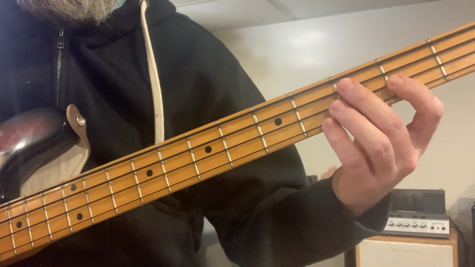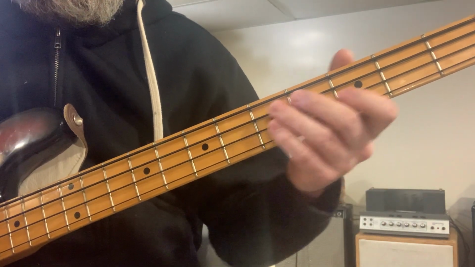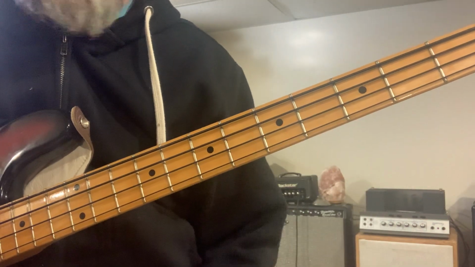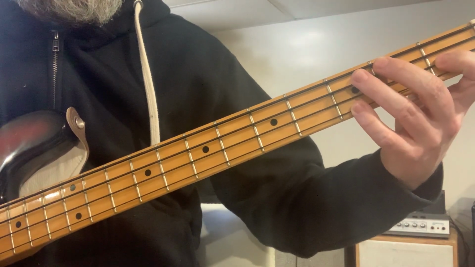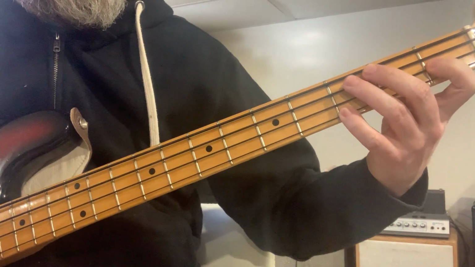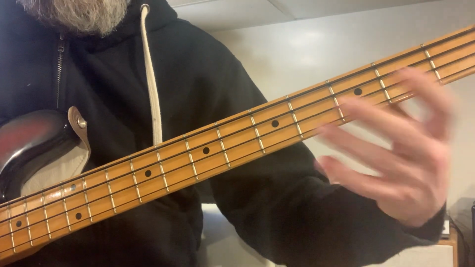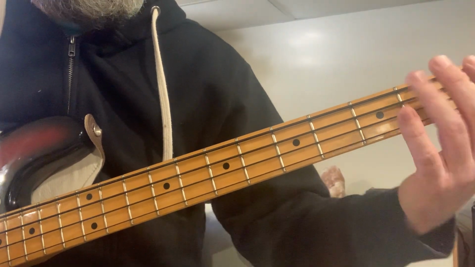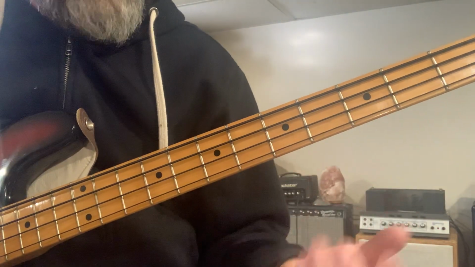So I'm gonna go from the root to the third to the fifth to the third, back to the root. Okay, those are my destination points. So I'm gonna go, did a little blem there, but all I've done is added a three-note motif, a half step behind it.